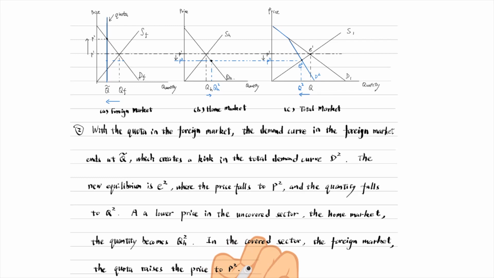In a word, the total fall in quantity is not as big as in the foreign market because the quantity increase in the home market partially offsets the decrease in the foreign market.